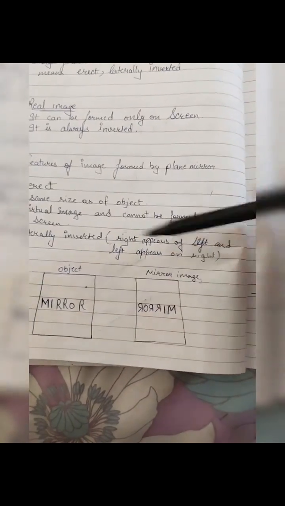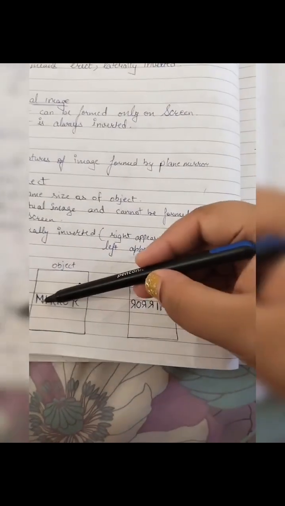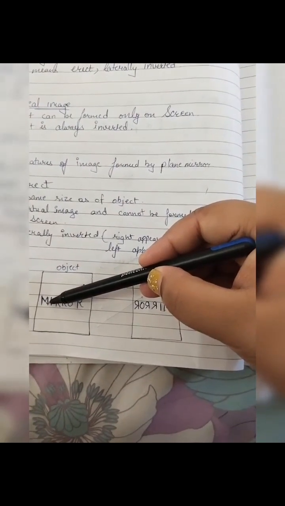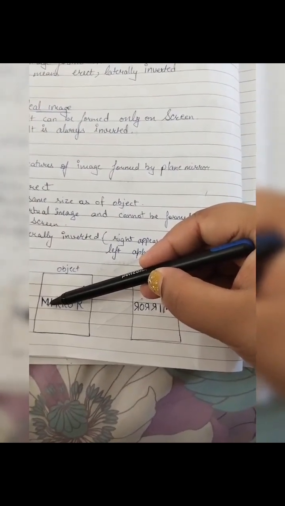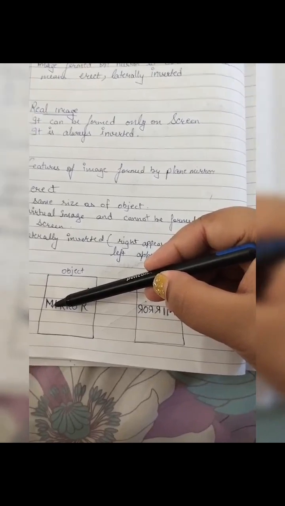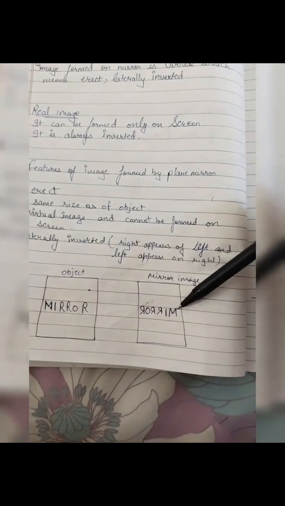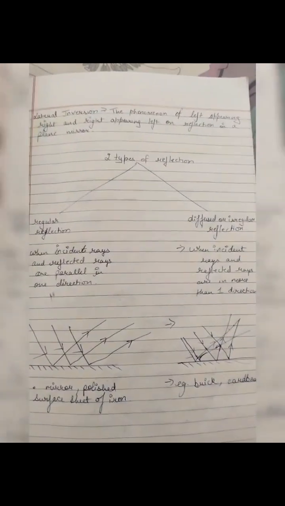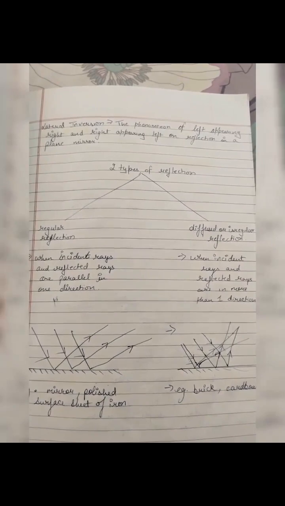This is the object and this is the mirror image. See M, which is in which direction? Left. Here it is on the right. This is the image formed, right? Now, if you have to give the definition, you will say that the phenomenon of left appearing right and right appearing left on reflection in a plane mirror is called lateral inversion.